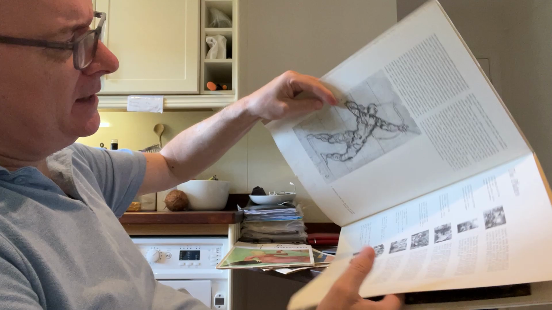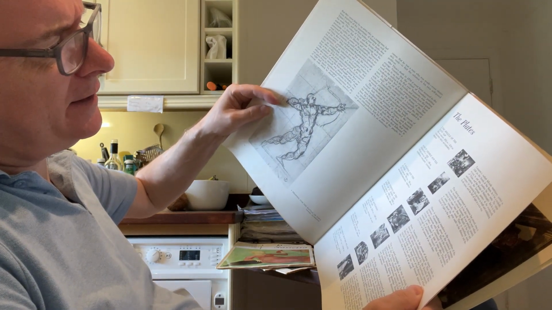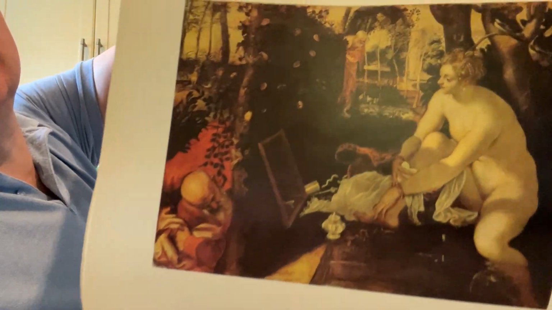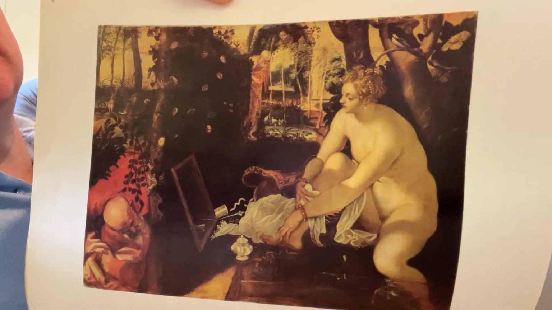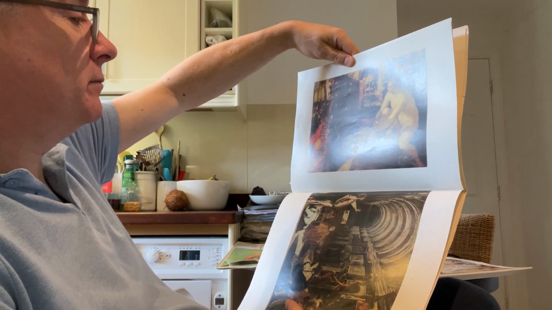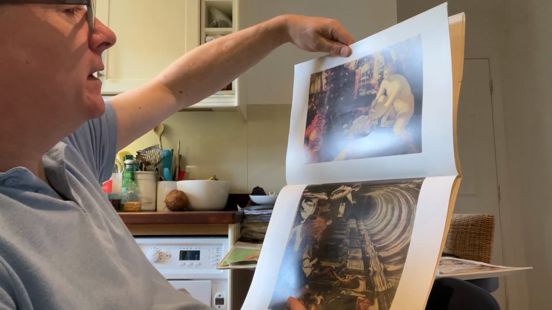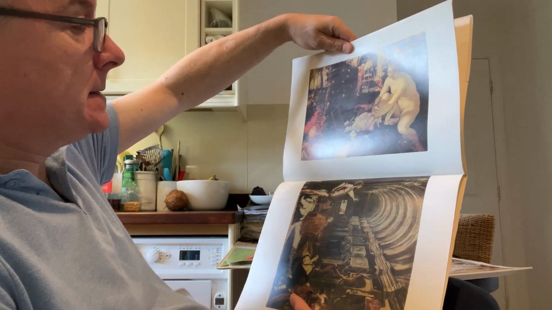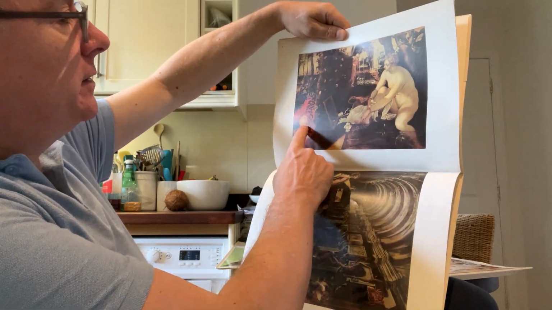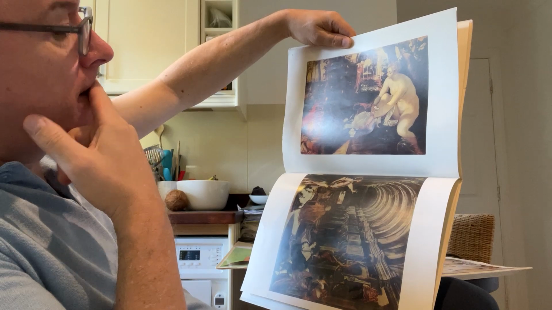Susanna and the Elders, 1560. She's looking in the mirror. She's got pearls. The elders are supervising her. They are worried about her. There's one there looking at her, there's one there looking at her.